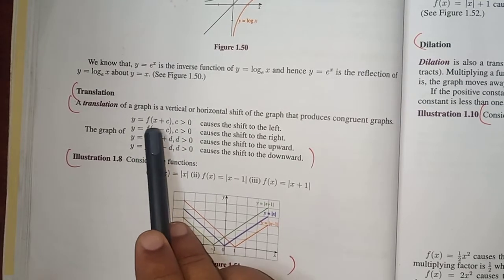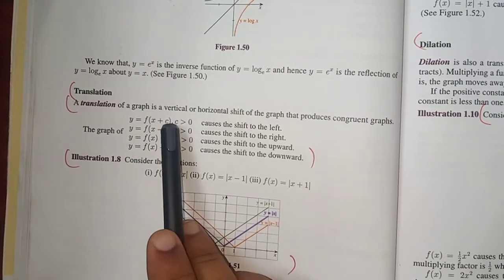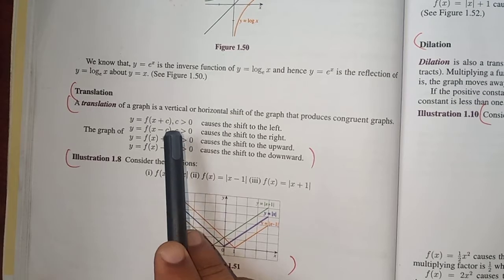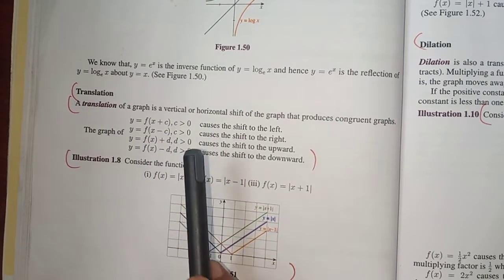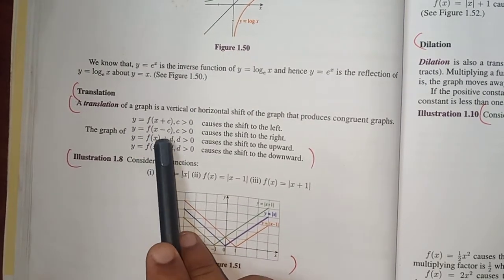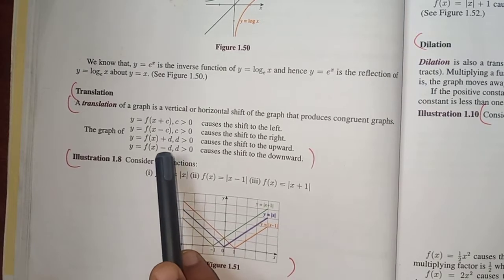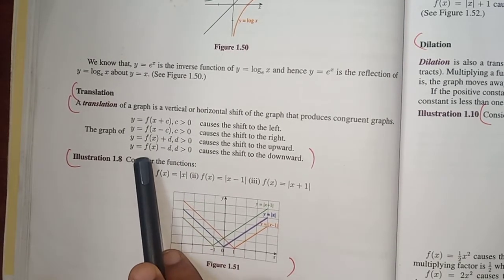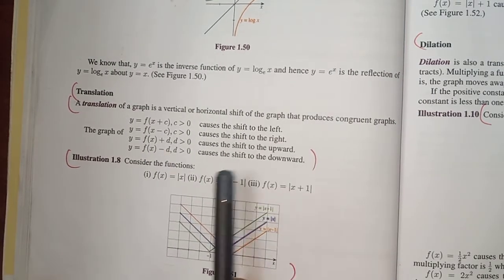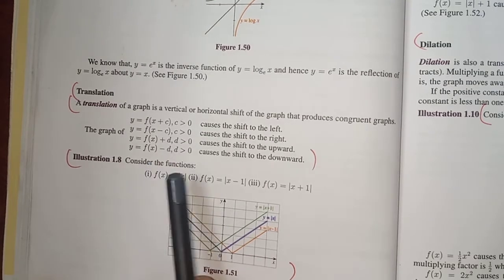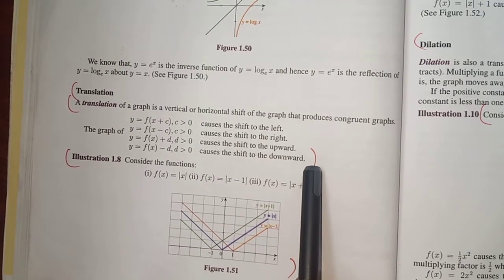And the constant d is added with the function. Look at the difference between these two. Here the constant is added with x, here the constant is subtracted with x. Here the constant is added with the given function, here the constant is subtracted with the given function. The third case causes the shift upward, and the fourth case causes the shift downward.